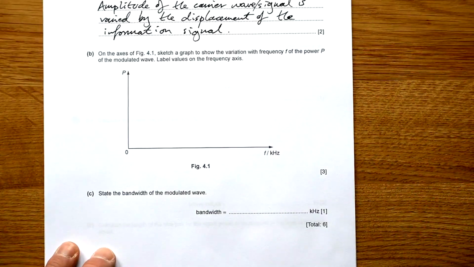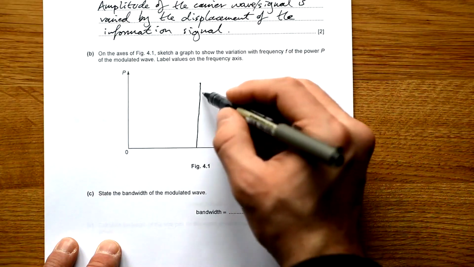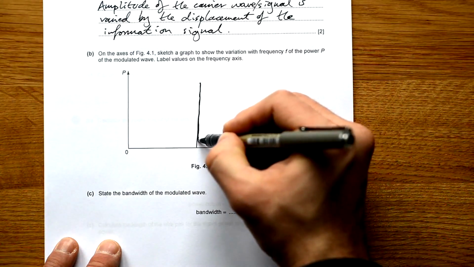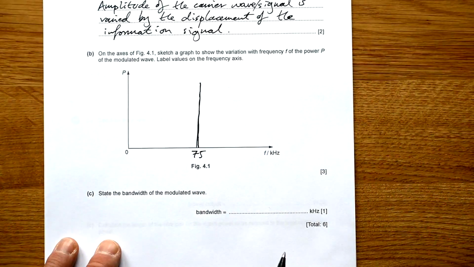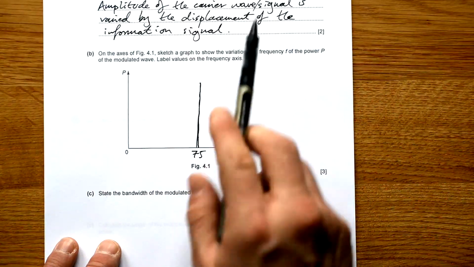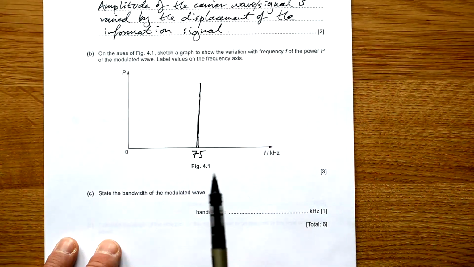On the axes of figure 4.1, sketch a graph to show the variation with frequency f of the power p of the modulated wave. Label values on the frequency axis. Okay, so we have one line going upwards. That's going to be our carrier frequency, that's 75 kilohertz. And we can see that the frequency of the information wave is 5 kilohertz.